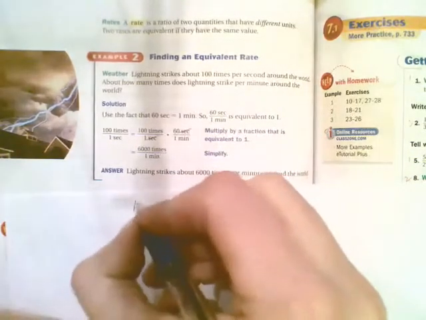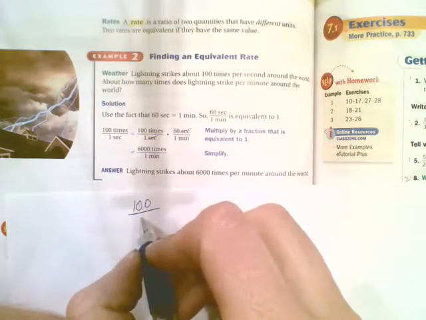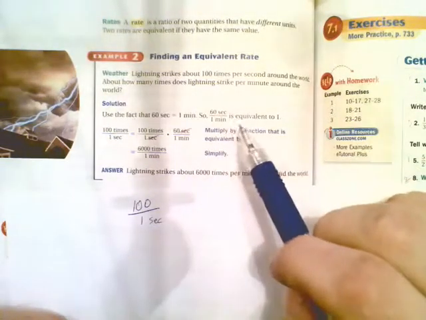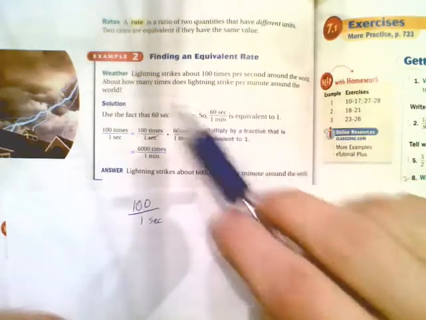So check this out. Lightning strikes about 100 times per second. Okay, 100 times per, that's another way to say per, 1 second, around the world. Wow. About how many times does lightning strike per minute around the world?